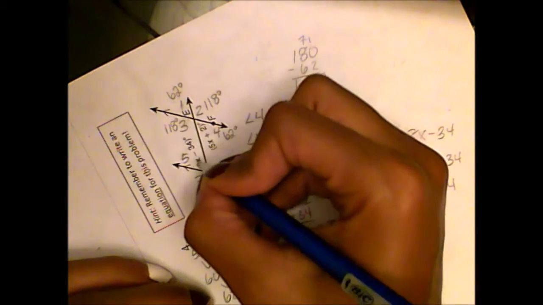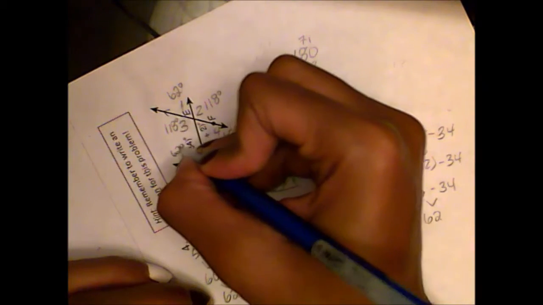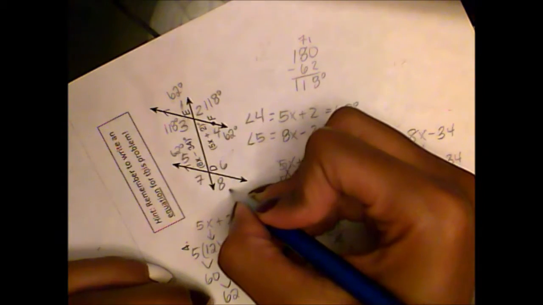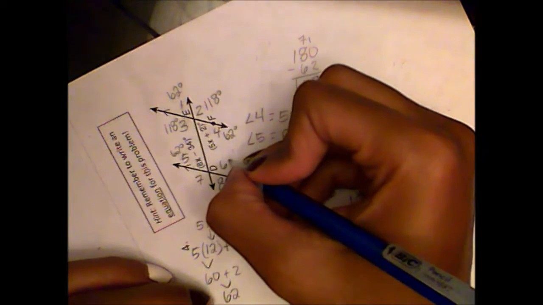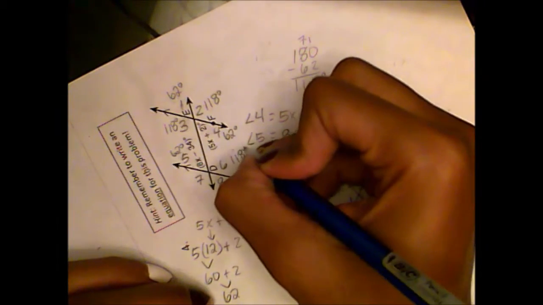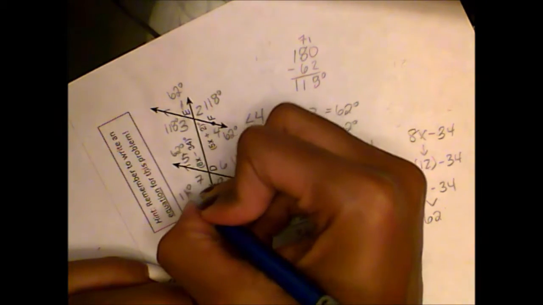We're going to take these numbers, translate them down. We already found out that angle 5 was 62 degrees as well. And so is its vertical pair, angle 8. Angle 6, its linear pair, is 118. And its vertical pair, angle 7, is also 118.